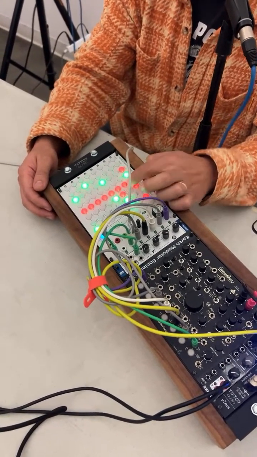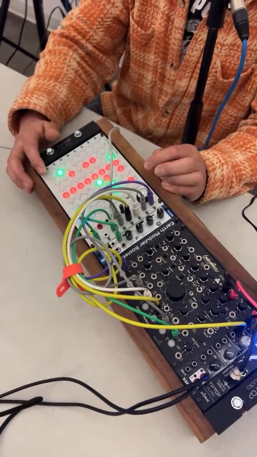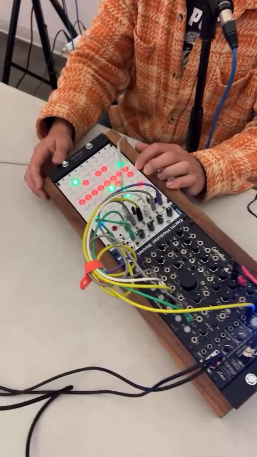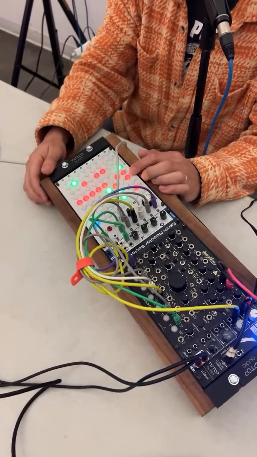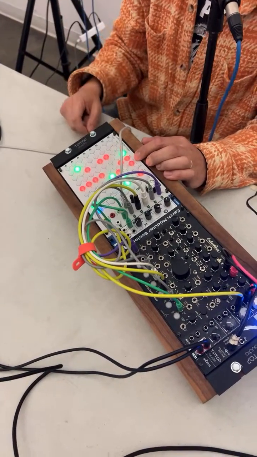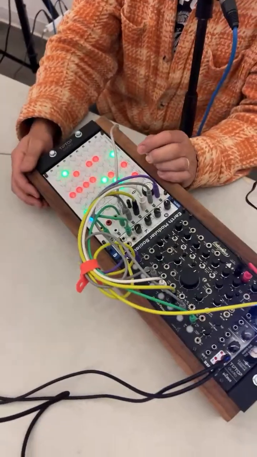So there's the green. When it goes red, I'm going to go down to the 7th. Now it's going to put in some of those micro timings that I was talking about, like the ratchets and stuff. So let's go to the hat. You hear those little blips, but it's going to do it for all of these.